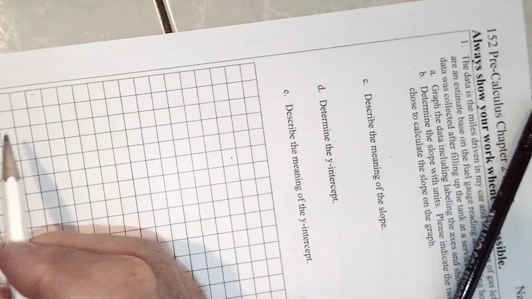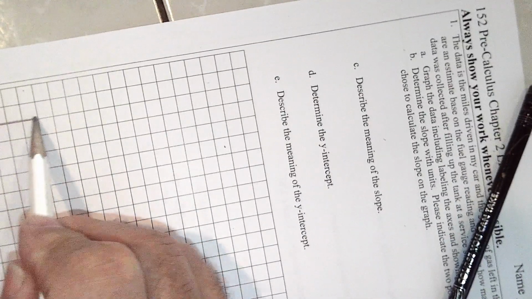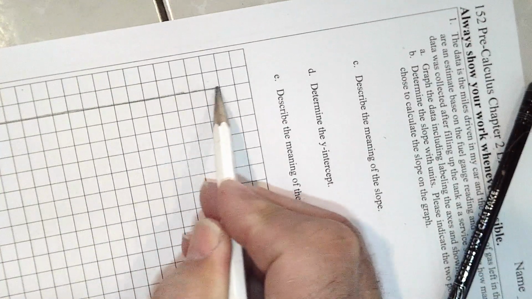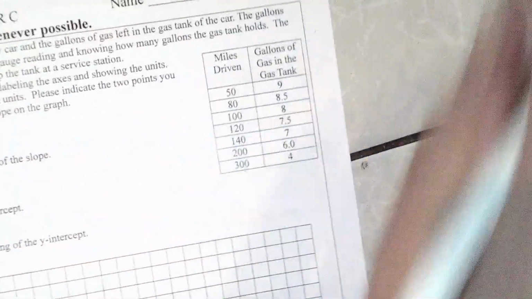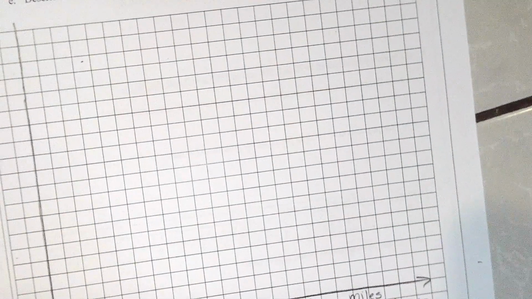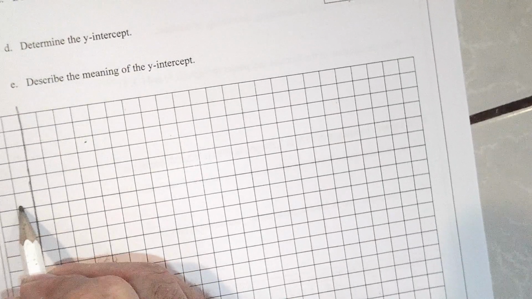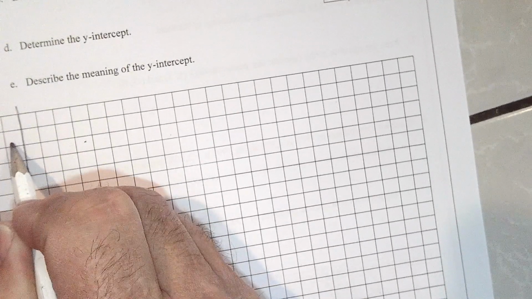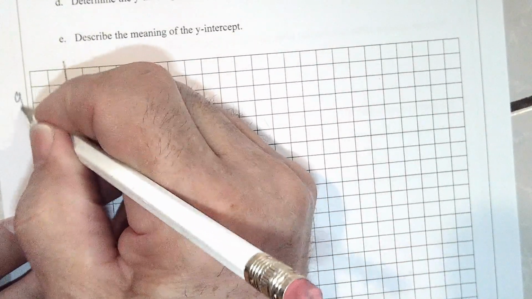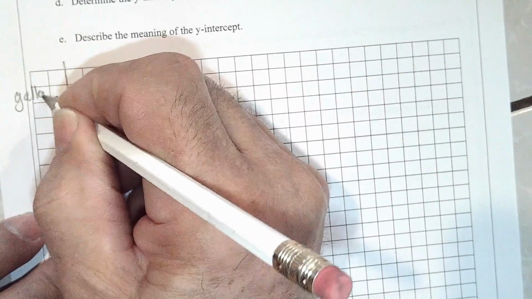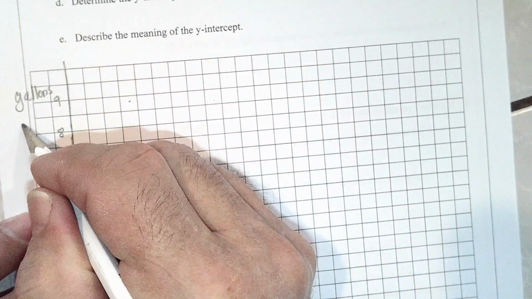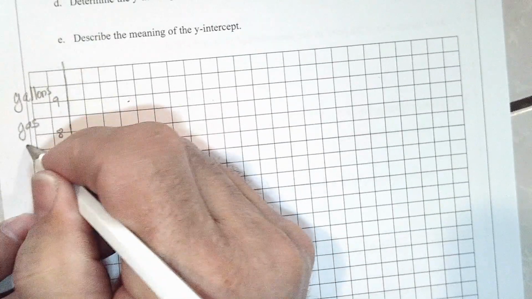It'll be easier if I turn it this way. I'm going to go through 0, and this has to get up to 9, so I think I can do that if I go 1, 2, 3, 4, 5, 6, 7, 8, 9. Okay, so that's gallons of the units, and this is gas used.